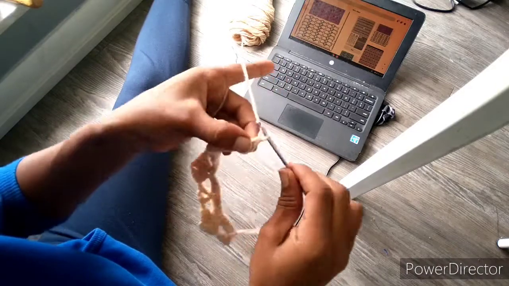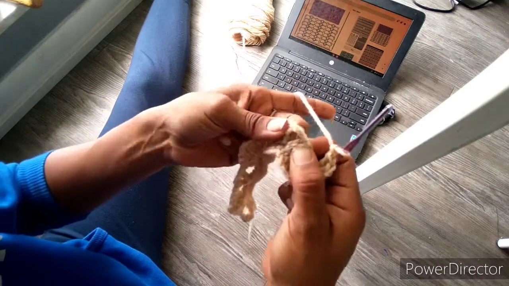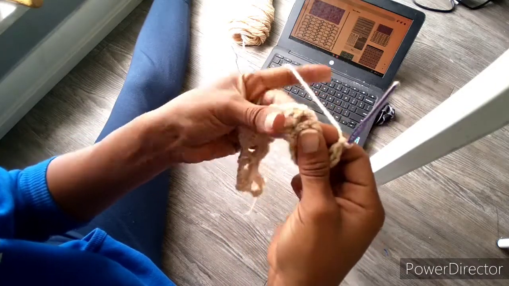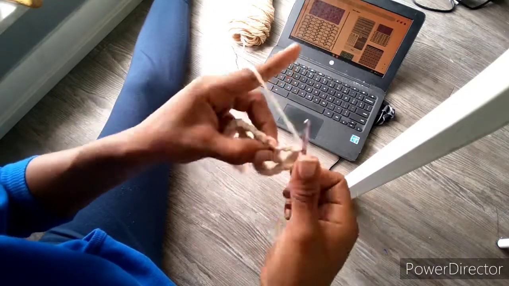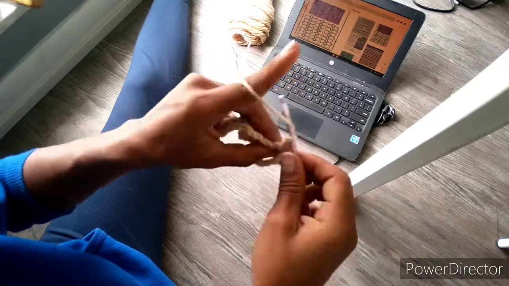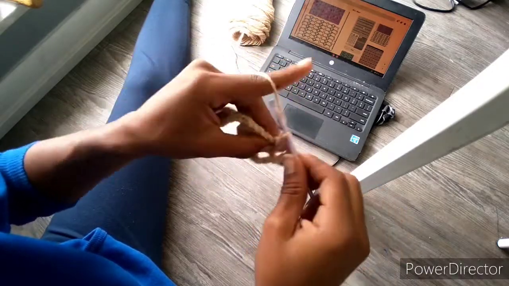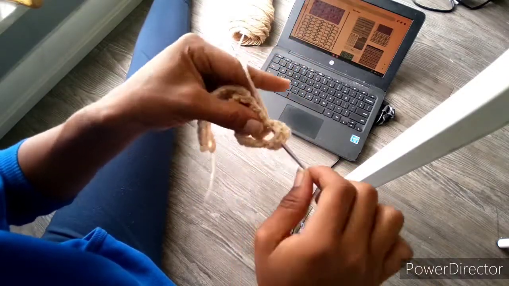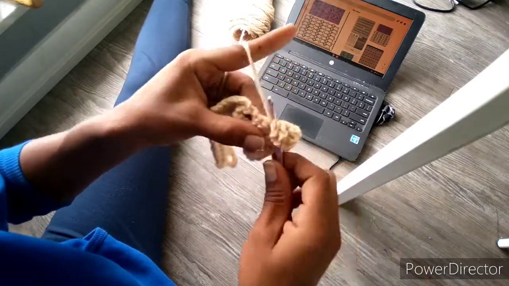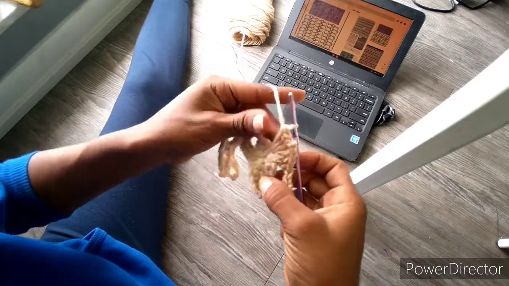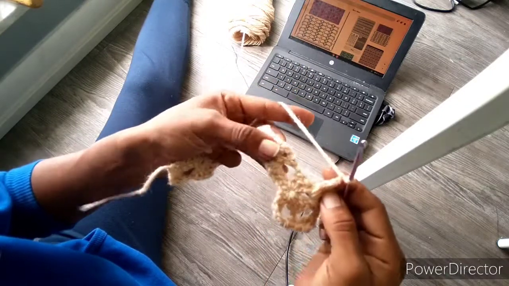And then you're going to just simply chain 1, and you're going to go into the chain space that you created, and you're going to just do the same thing. 3 double crochet, chain 2, 3 double crochet in the same space. Then you chain 1. Then you go into the next space.